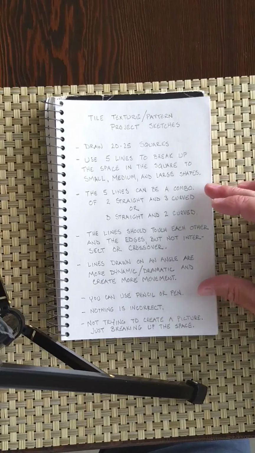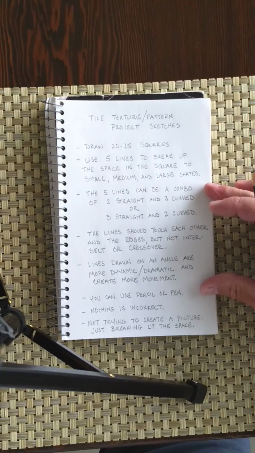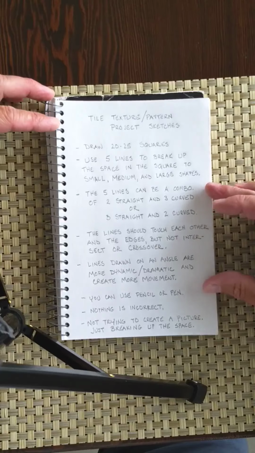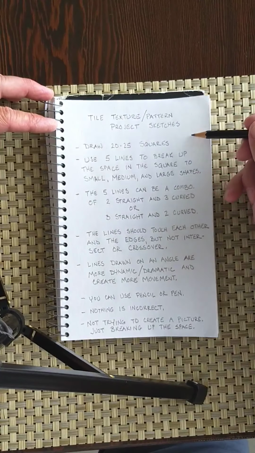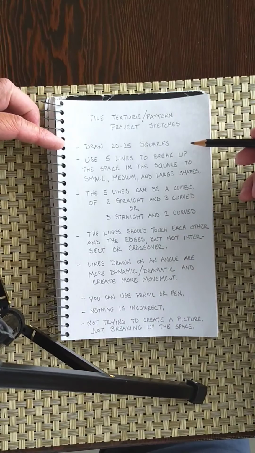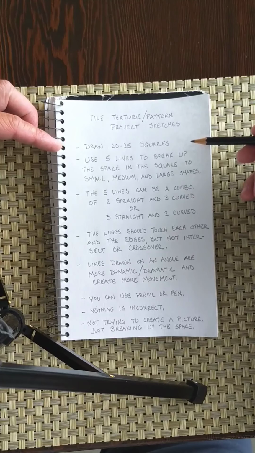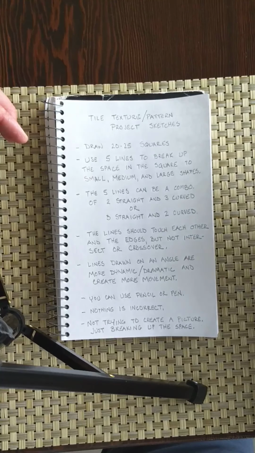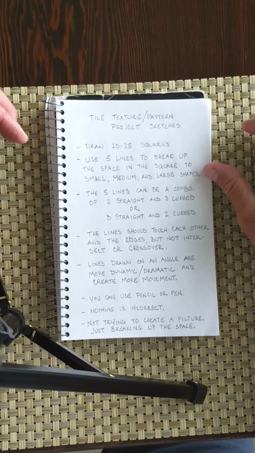So what we're going to do to begin the assignment is some sketches so that we can create a design to put on our tile. So I wrote this out here. Hopefully you can see it. So what we're going to do is draw 20 to 25 little squares, and I'll show you that here in a minute. And in each one of those squares, we're going to use 5 lines to break up the space in the square into small, medium, and large shapes.